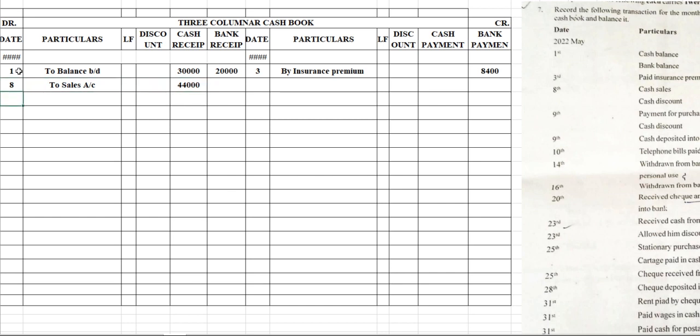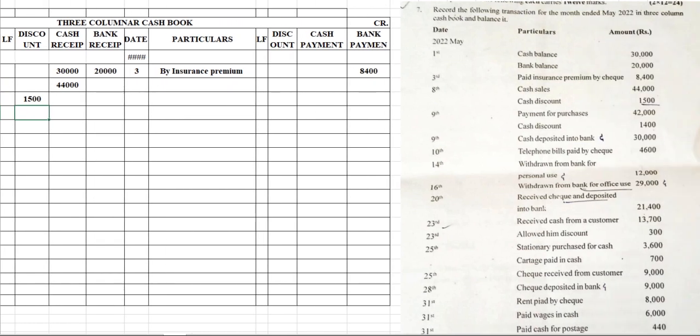And on the same date, discount is also allowed. 1,500 rupees. Okay. 1,500 rupees for the same sales. We can show it here also, or else we can say on 8th, discount allowed, DISC, discount allowed, 1,500 rupees. Okay. On 9th, payment for purchases.